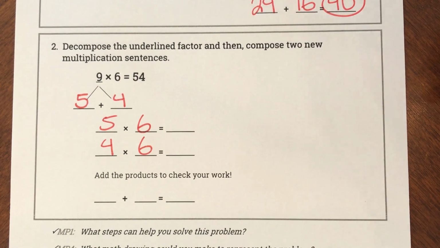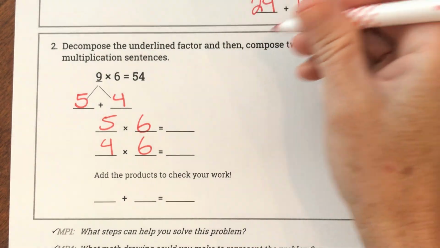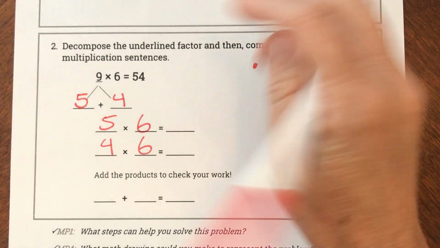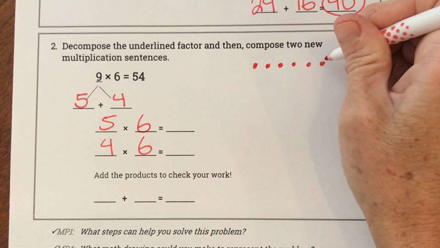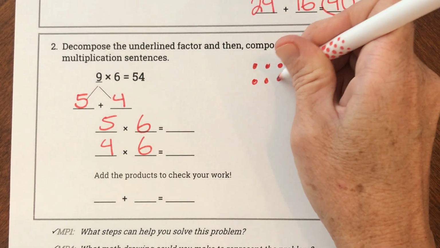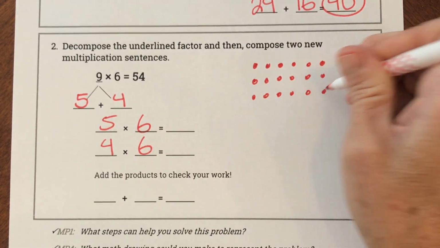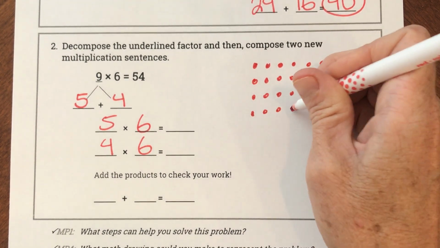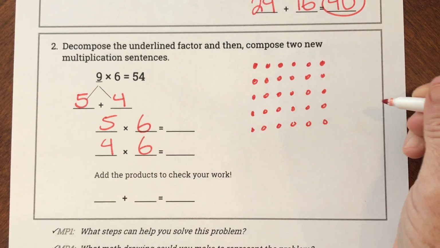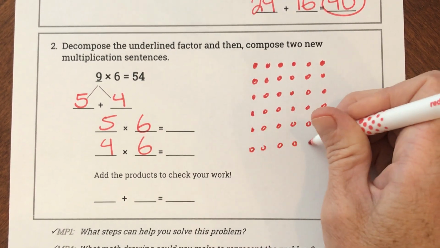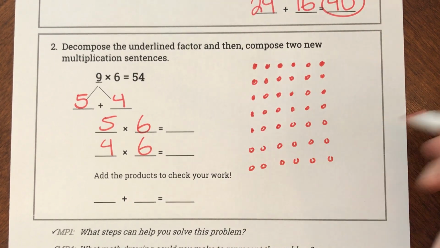Okay, so they didn't do my array, so I have to do it this time. So I had 9 rows of 6. Ready? And I already know it's 54, so I don't really need to count it. I have 4, 5, 6, that's one row. 2 rows. 3 rows. 4 rows. 5 rows. 6 rows. 7 rows.